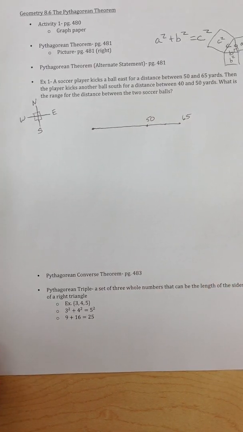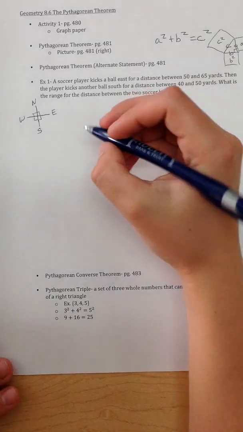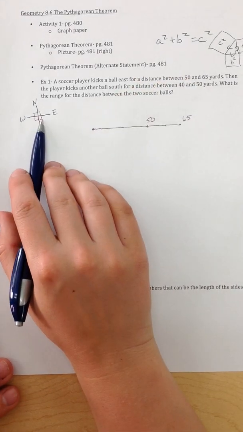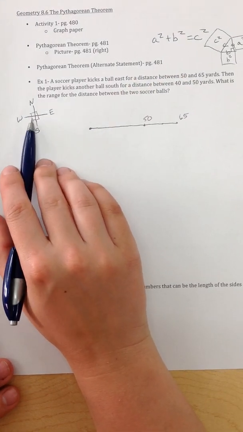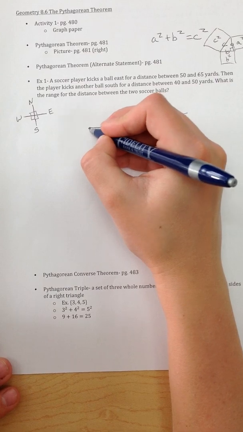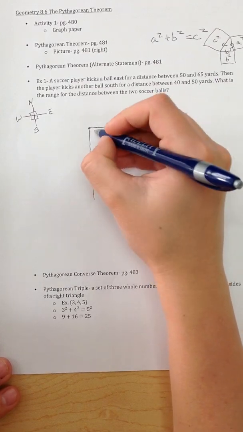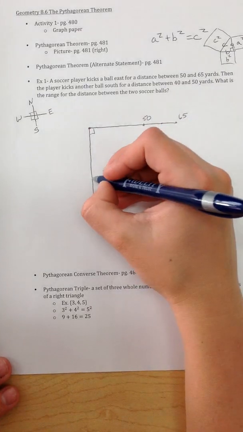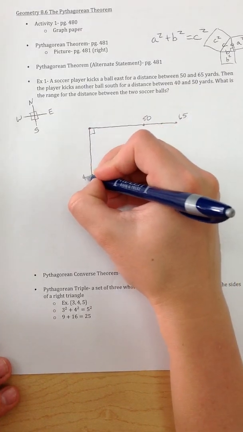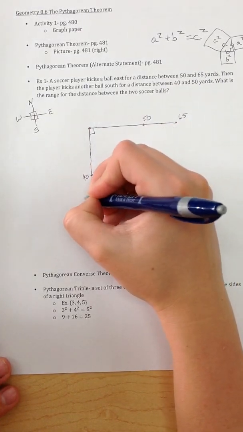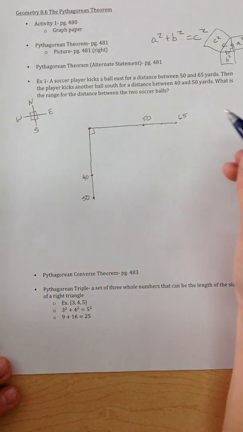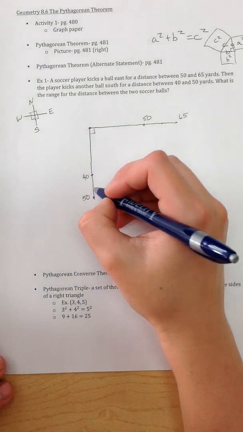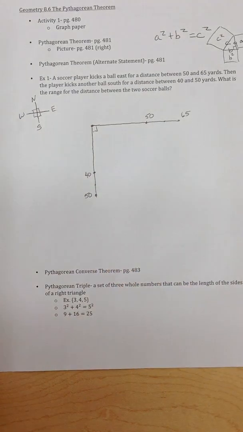Now, we're going to kick another ball directly south. Based on our compass, if this is east, south is going to be 90 degrees apart from that. I'm going to shoot my line down here. 90 there, and this one is going to be between 40 and 50 for our range. And the ball is in between there somewhere.